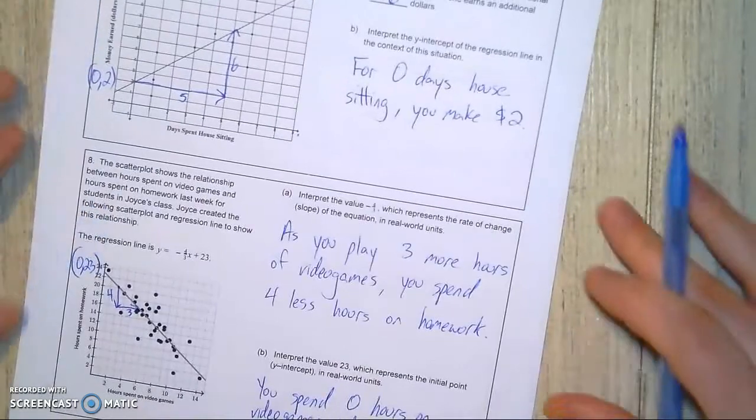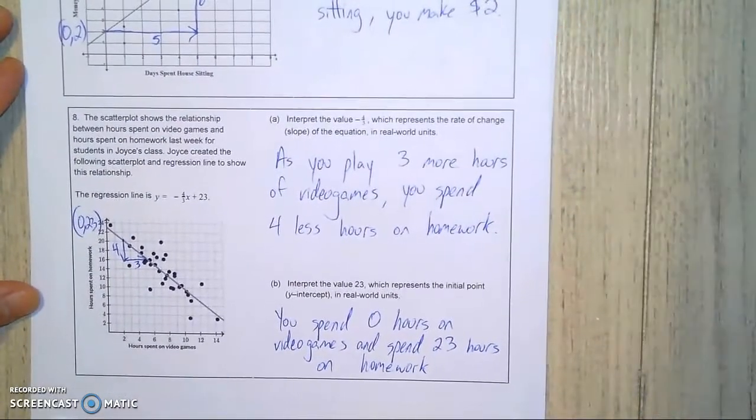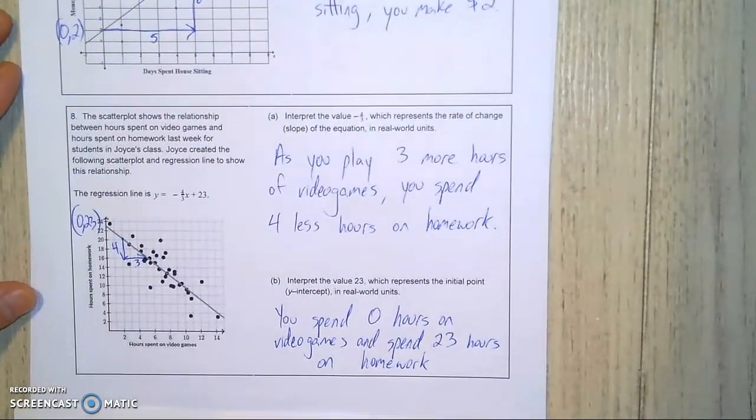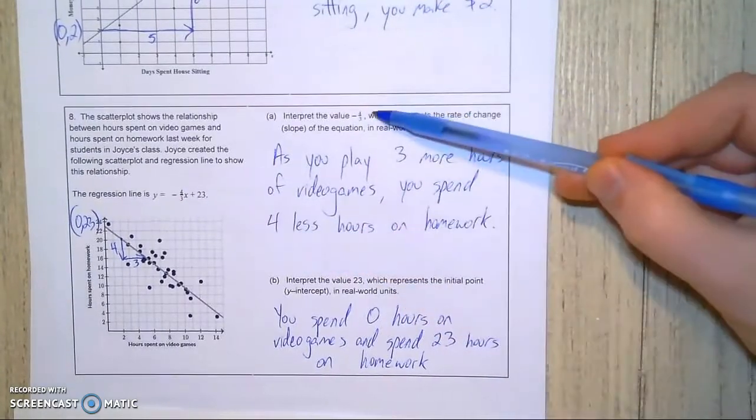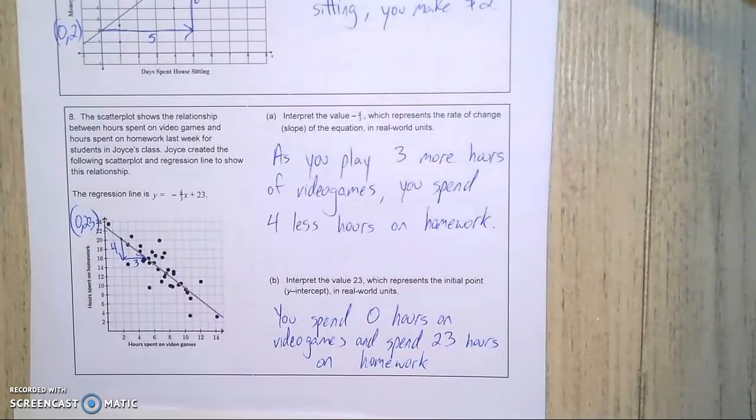Now this time very similar, but they want us to explain the slope, not just fill in the blank. So they told us the slope is -4/3, both here in the equation and right here in part A. So I wanted to see that on the graph. It helped me make sense of it.